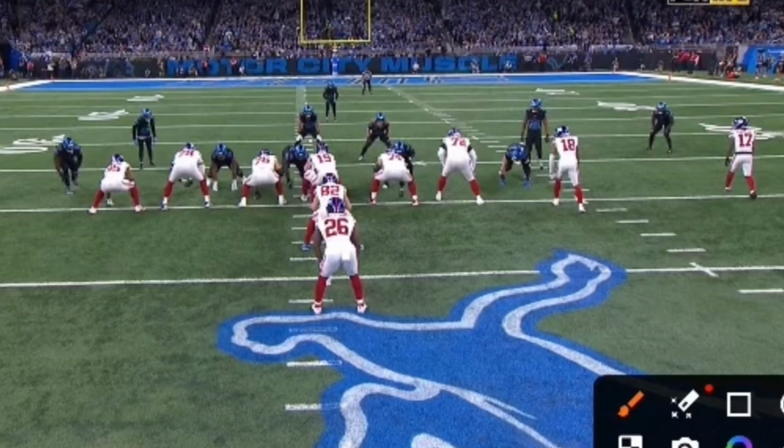And this is a prime example of using 12 personnel not to get bigger bodies on the field, but to force the defense to declare and commit structure. Once the defense declares, you know that the offense knows where the leverage is.